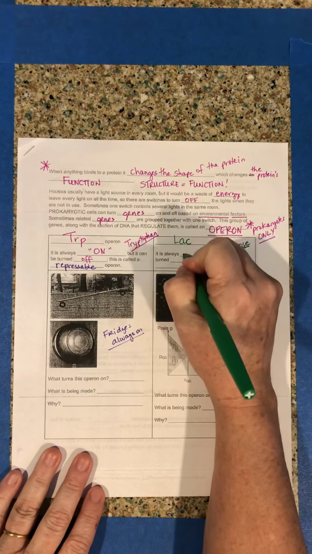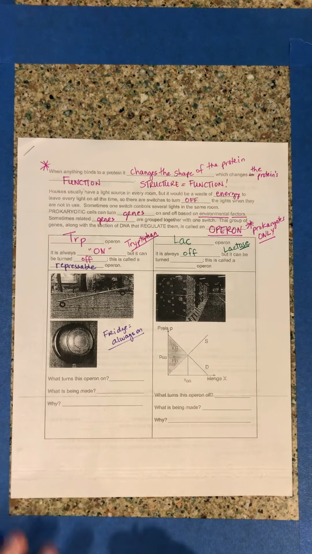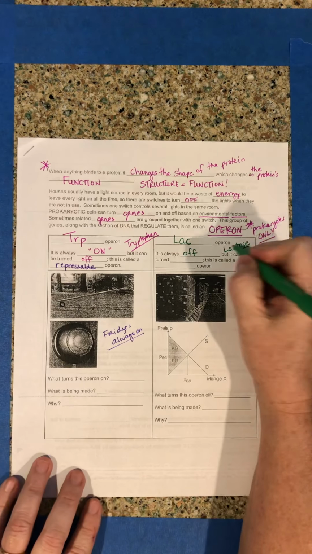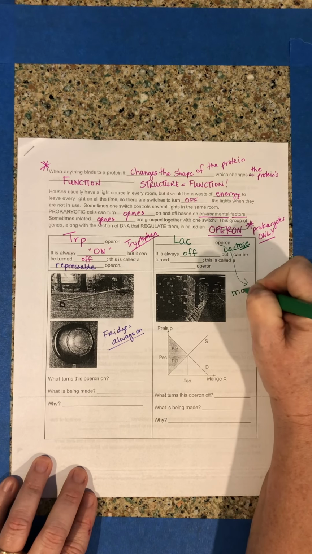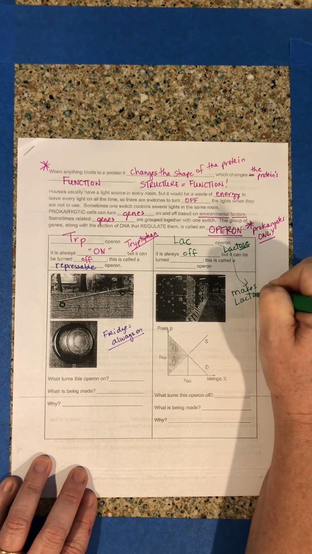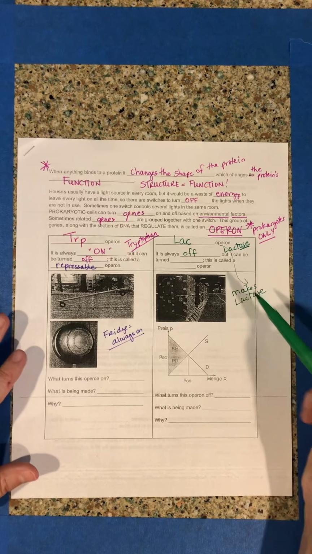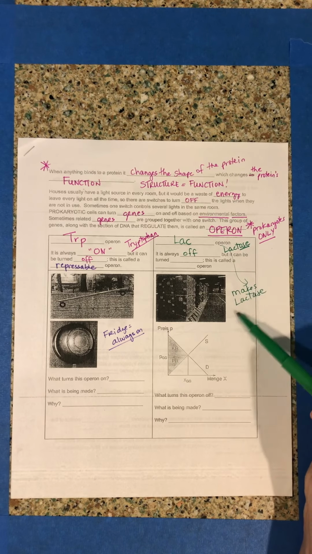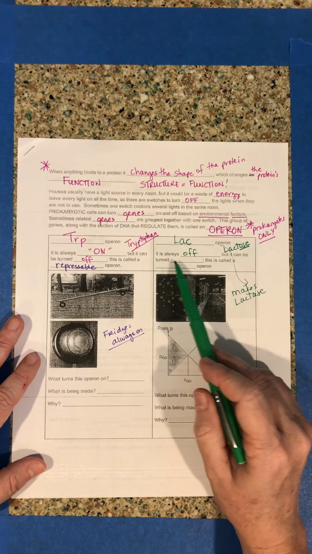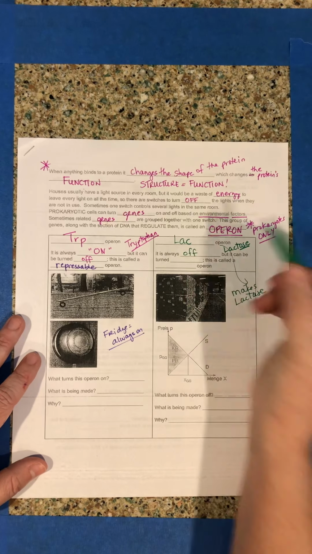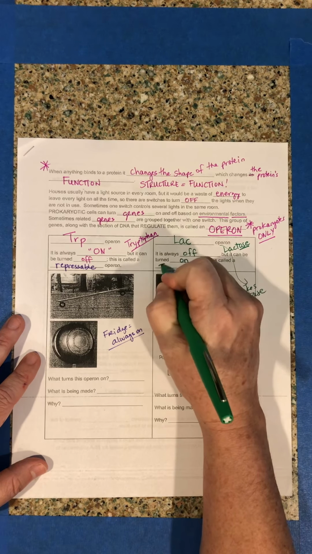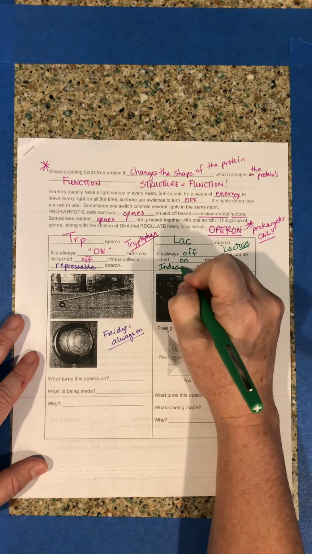So usually it's always off, okay? Because there's no point in making lactase. That's what your lac operon does: it makes lactase. There's no point making lactase if there's no lactose, so it just chills, and when it gets exposed to an environmental influence, in the form of lactose, it needs to make lactase. So it's going to take this operon that's always off and turn it on. So this is going to be called inducible.